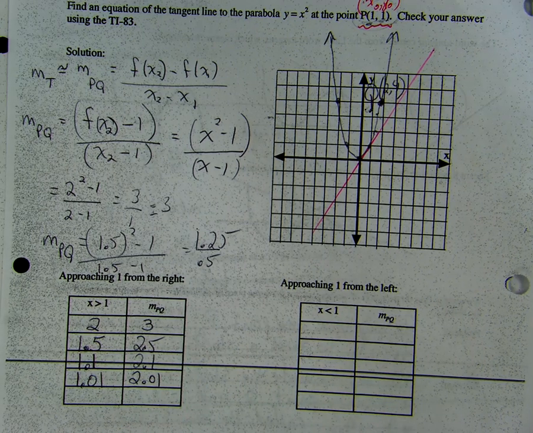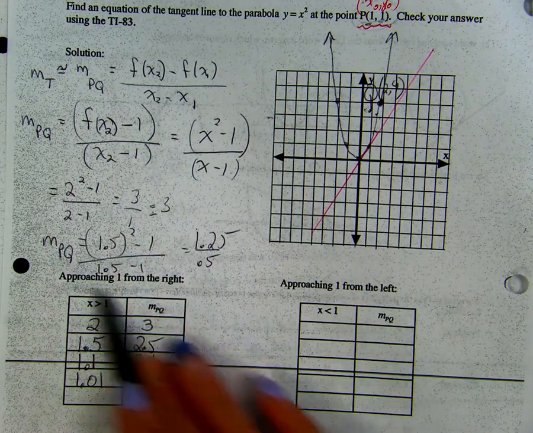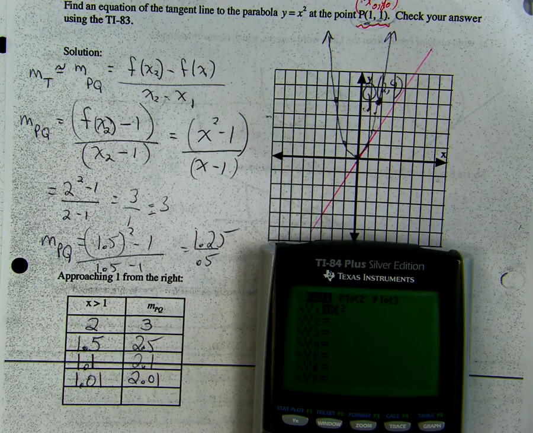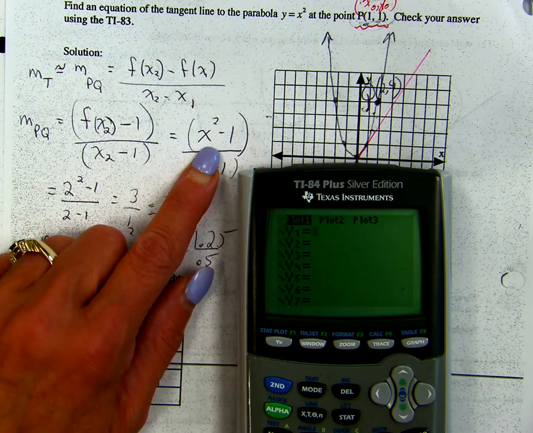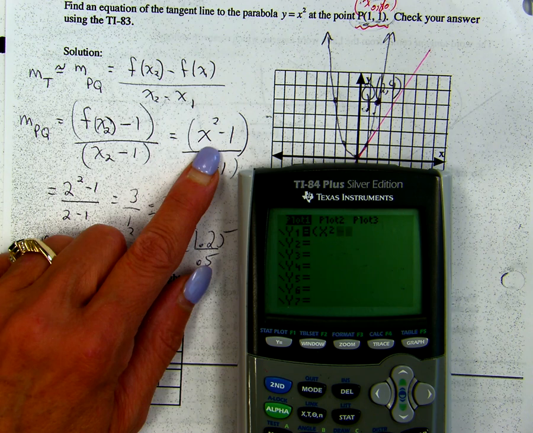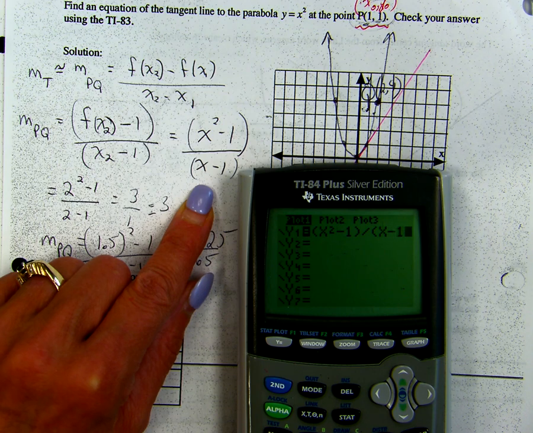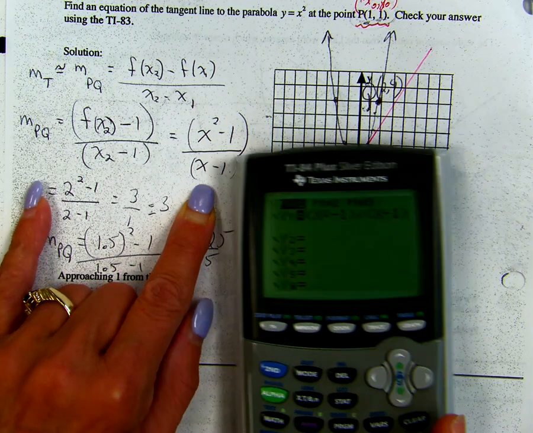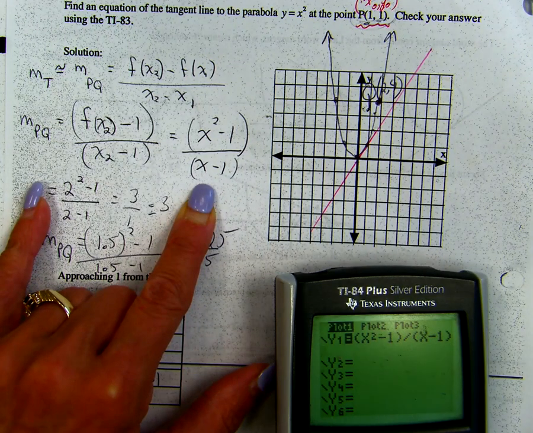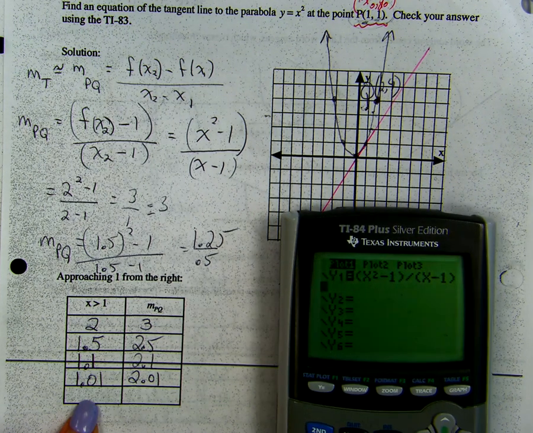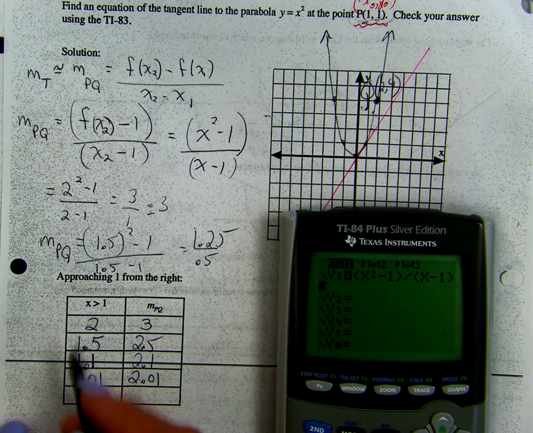Okay, and now are you tired of doing this slope here? Let's program your calculator to do it for you. In your equation editor, would you please program what you're doing? Every time you're taking bracket x squared minus 1 bracket divided by bracket x minus 1, close the bracket. Every time that's what you're doing, and all you're doing is substituting in a different x value every time. So let's find something closer to 1, like 1.001.